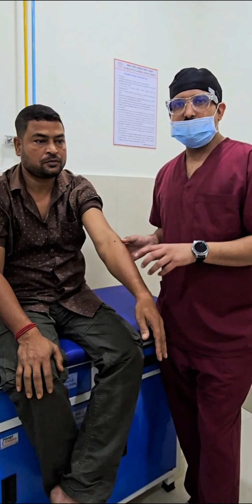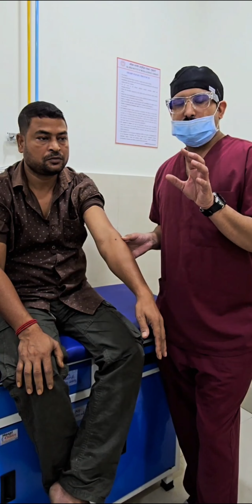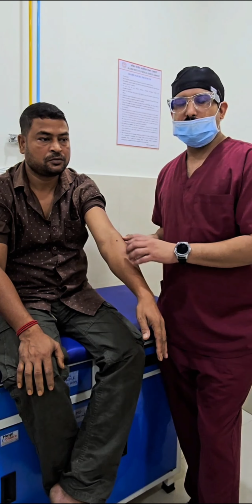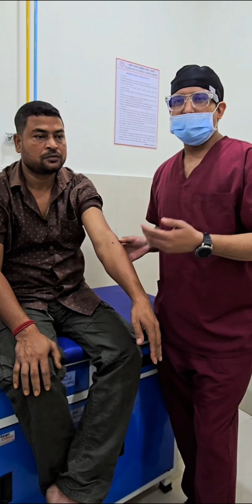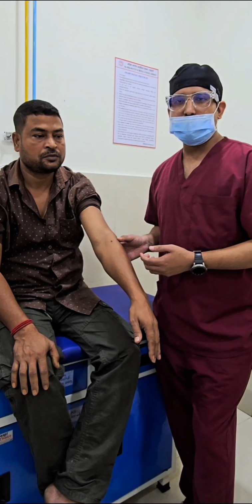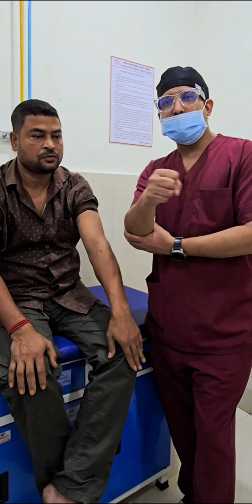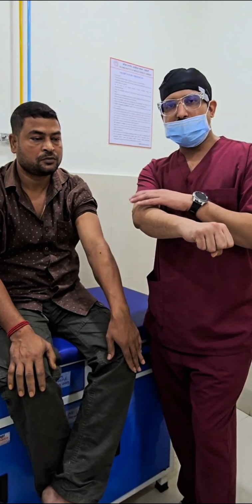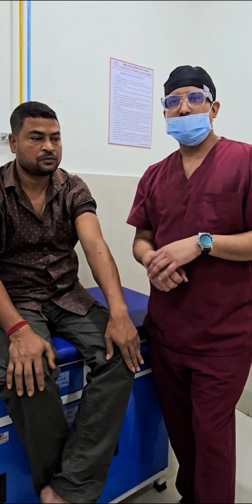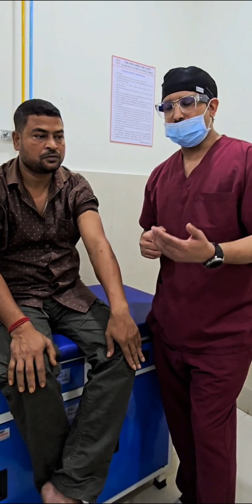Some professionals particularly get this type of lateral epicondylitis, like tennis players. That is why it is known as tennis elbow, right? Because of this repeated wrist extension and overuse of the extensor muscles of the forearm.